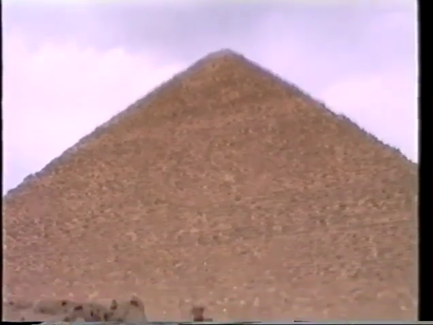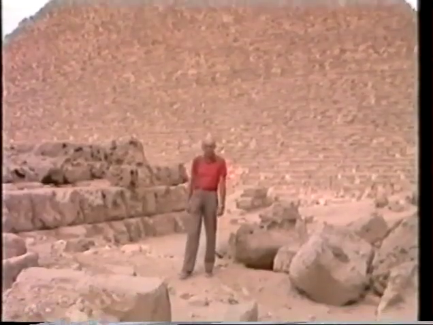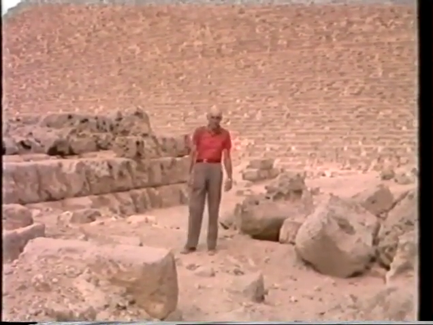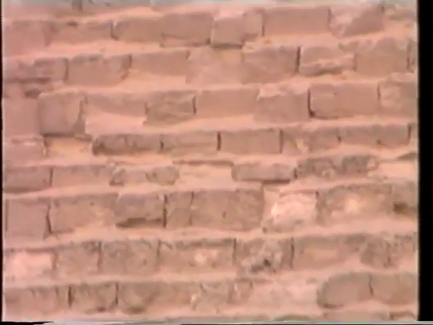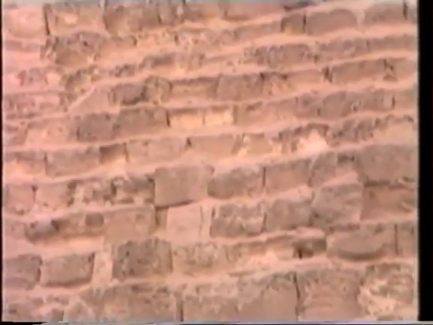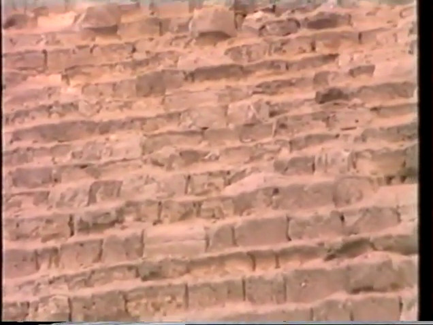This is the pyramid of Khufu, or Greek name Cheops. And what a massive monument this is. Do you realise just how many stones are in this thing? It has been estimated that there are 2,300,000 blocks of stone in this colossal monument, and on the average each stone is about 2.5 tonnes in weight. The biggest of them is 15 tonnes.